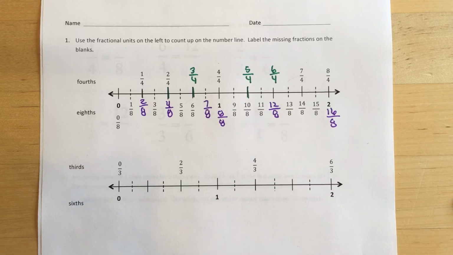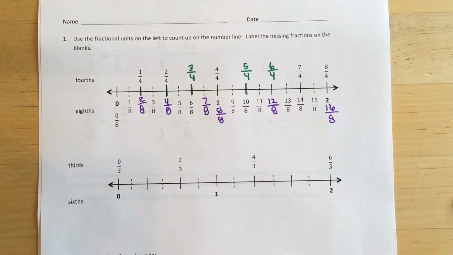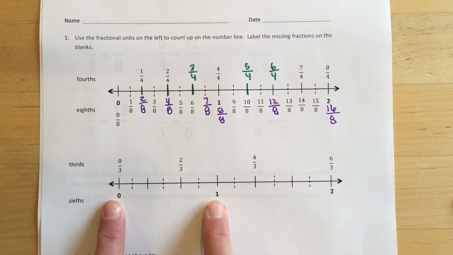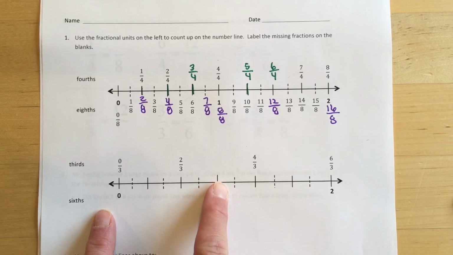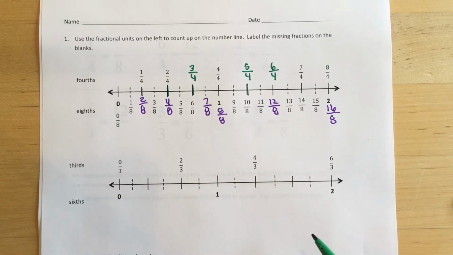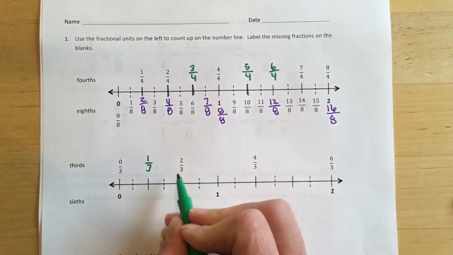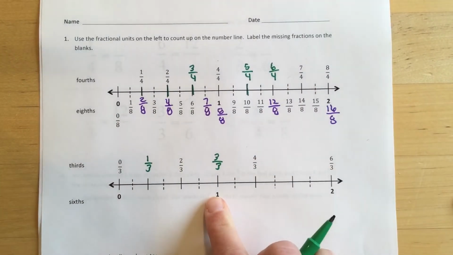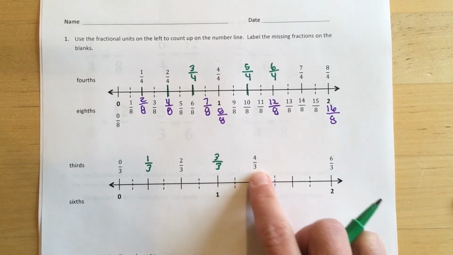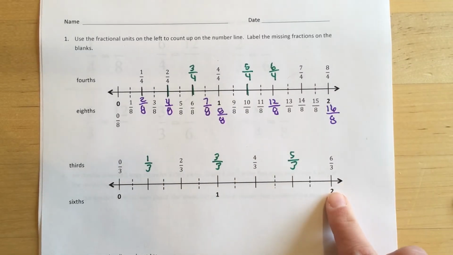Okay, I'm going to look at another number line. Now, again, I'm starting at 0 and going to 2. But on the top, I'm counting by thirds. So in between 0 and 1, there are 3 equal parts. Let's label that right now. So I have 0/3. This will be 1/3. 2/3 is already there for me, and I know that 3/3 is equivalent to 1. I'm going to keep going. 4/3. This will be 5/3. 6/3 is equivalent to 2.